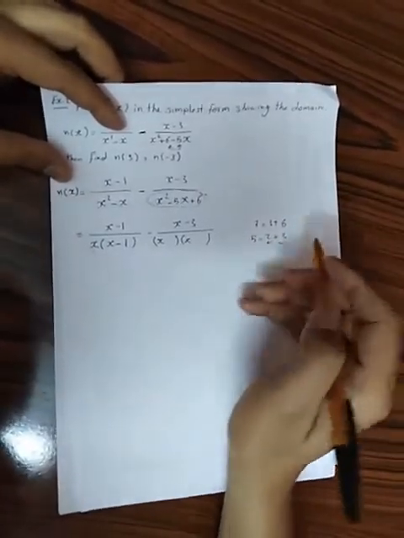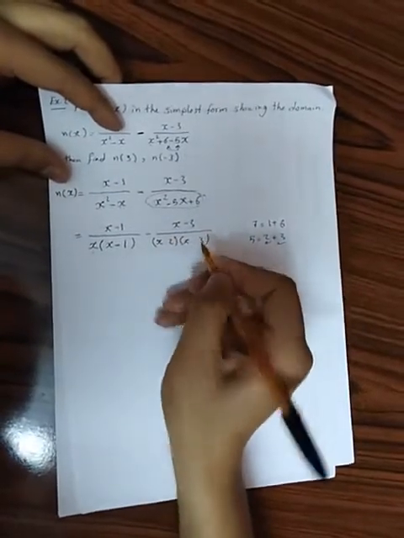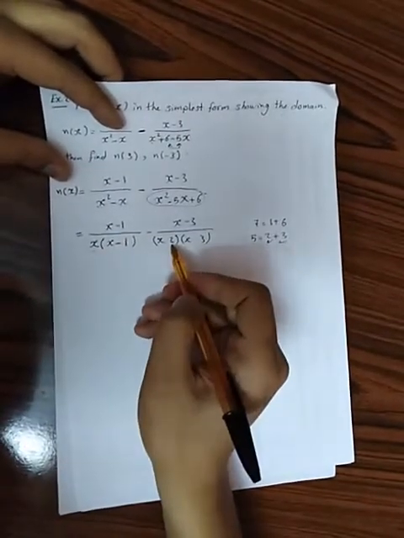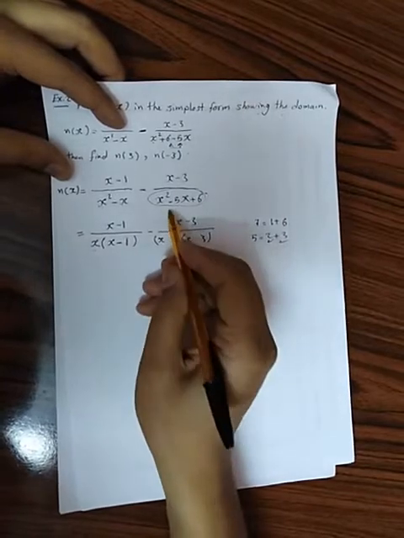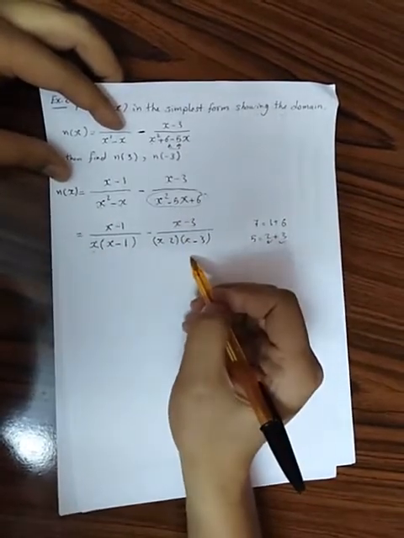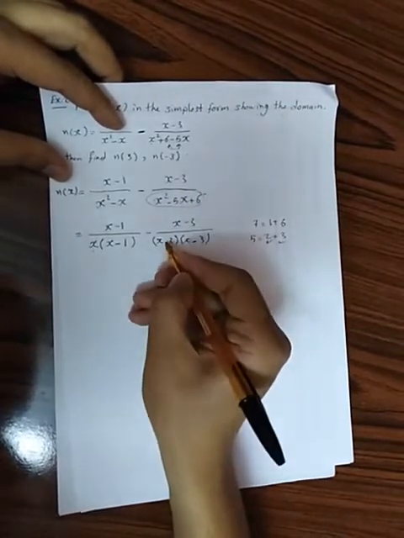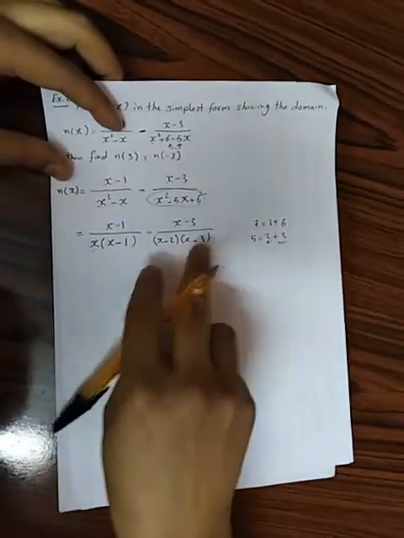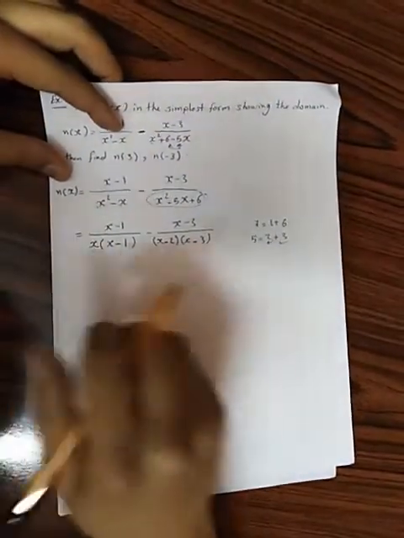Then we will take 2 and 3. 2 times 3 equals 6, and 2 plus 3 equals 5. The greater takes the middle. 3 is the greater, take it negative, and negative by positive is also negative. They are negatives. This is the second step.